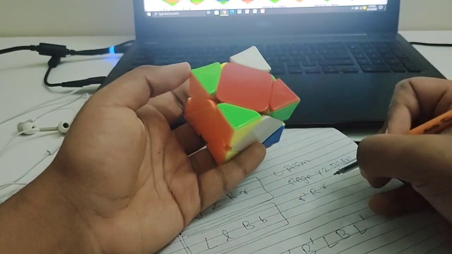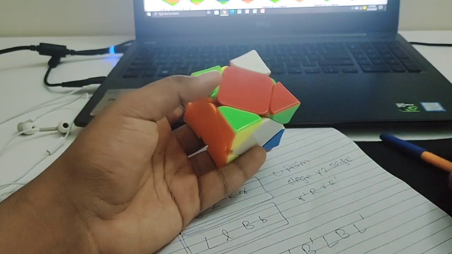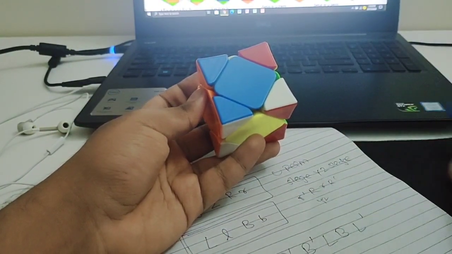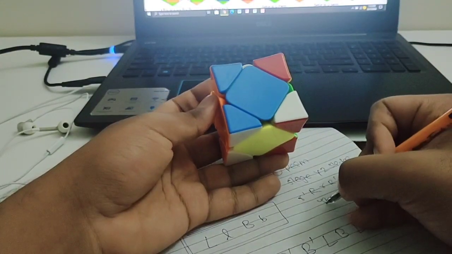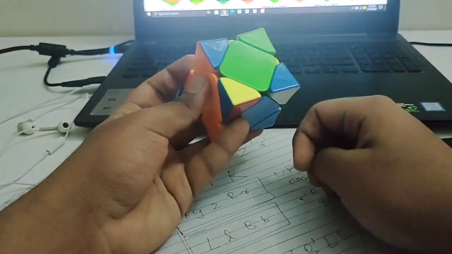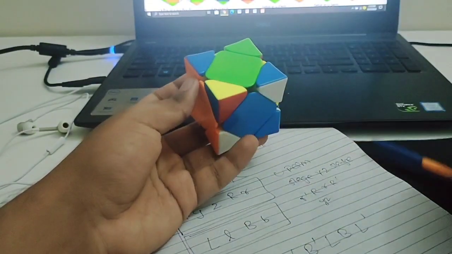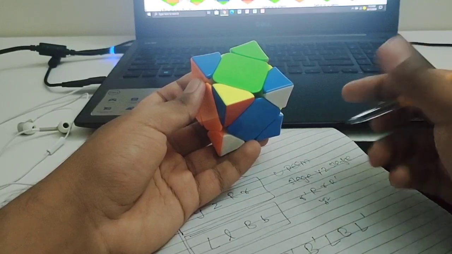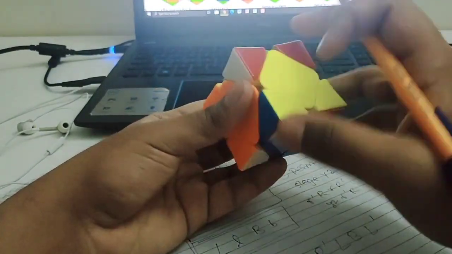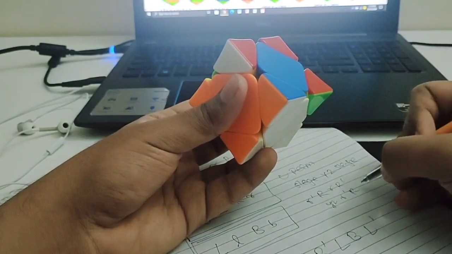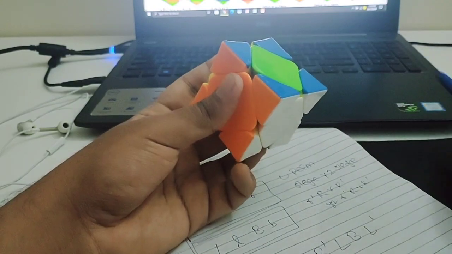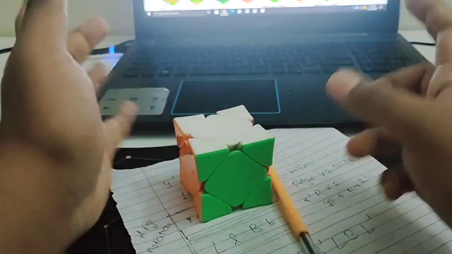It's an R prime. And you do sledge 2. What is that sledge 2? Is y2. I'll show you why like that. Yeah, it's y2. Then we have this. That's it. Same that we had here. R prime. Then this is an R. This is small r. This is the R prime. That's the U perm that we have.